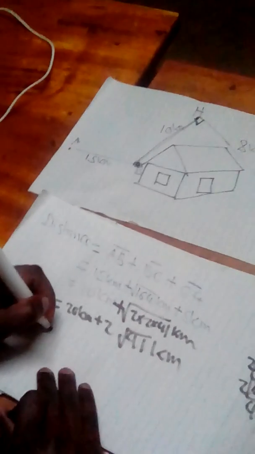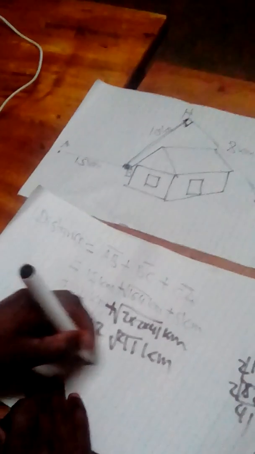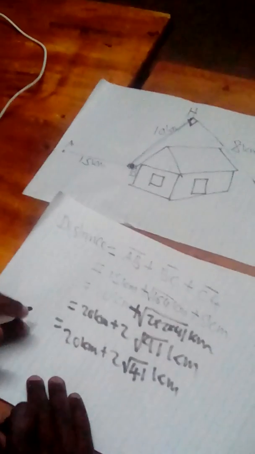And this is going to be 20 kilometers plus 2 times the square root of 41 kilometers. And this is the distance that you were looking for. In fact, this can be written as 20 plus 2 square root of 41, in brackets, kilometers. So this is how you can avoid obstacles by using the Pythagoras theorem.